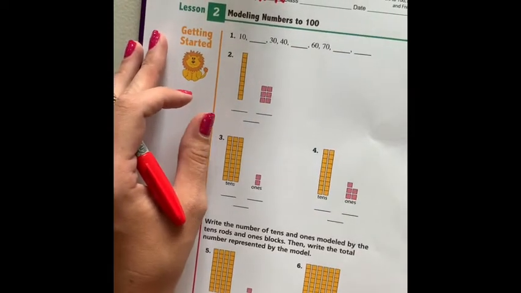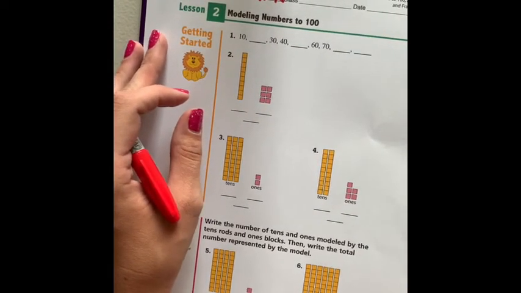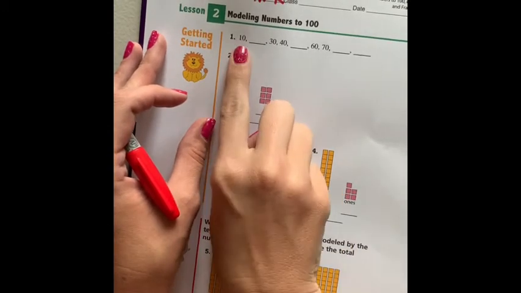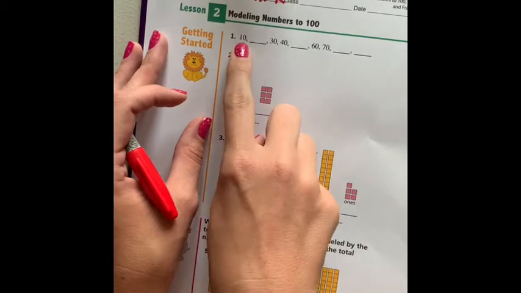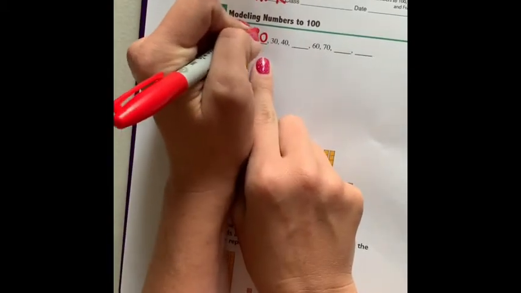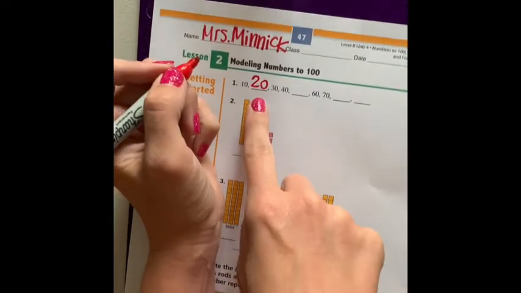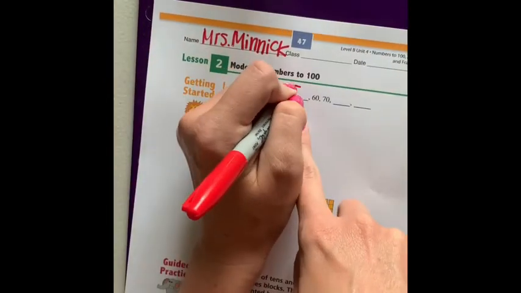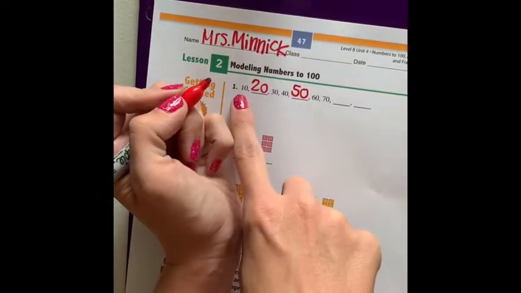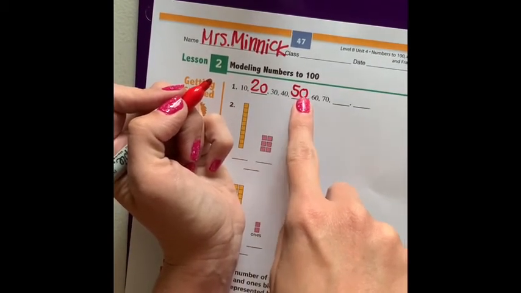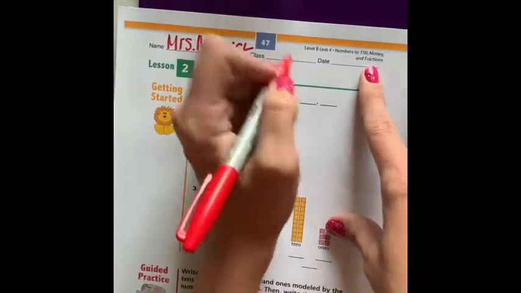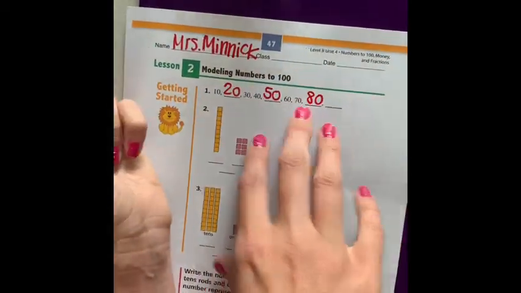Point to number 1. It says skip counting is a quick way of counting. What is the first number in problem 1? It starts with 10. Let's skip count by tens and write the missing numbers we say aloud. Count together. Ready? 10, 20. Write 20. 10, 20, 30, 40, 50. Start from the beginning. 10, 20, 30, 40, 50, 60, 70, 80.